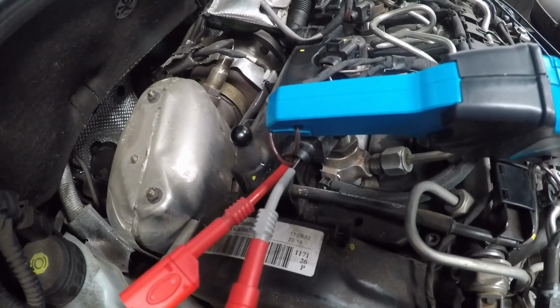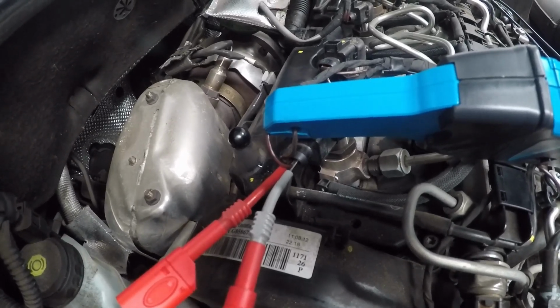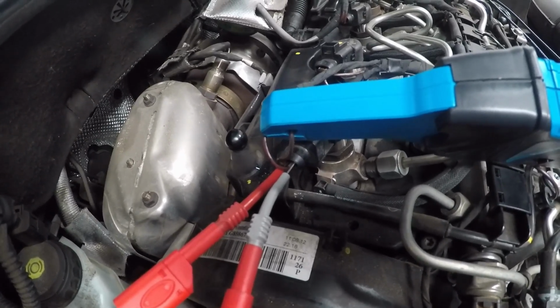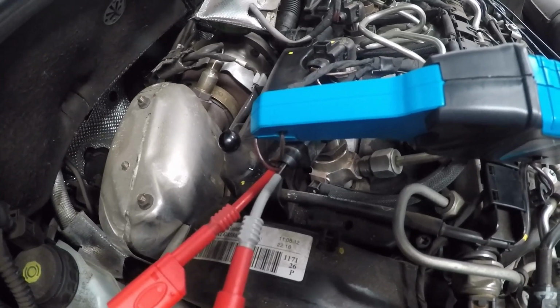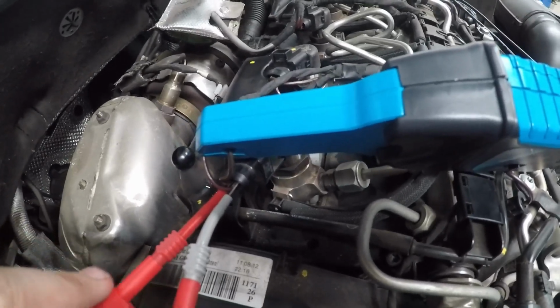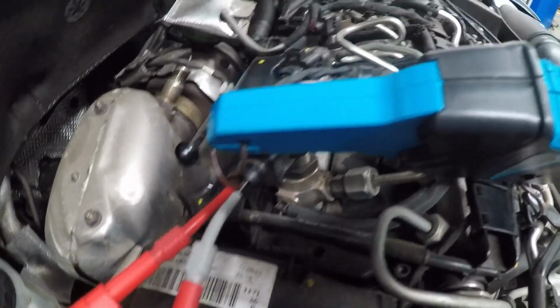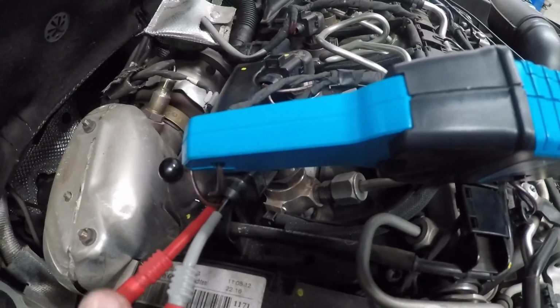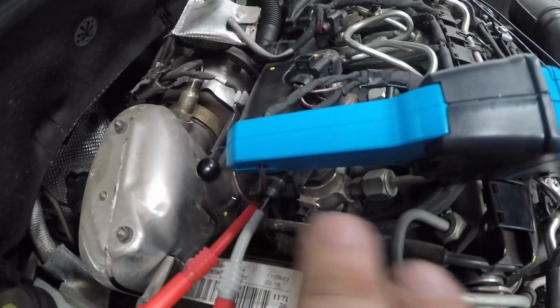There's many other ways to do it. If you've got your own way, then fantastic. You don't have to do it this way. I'm just showing you the way that I do it. So what we're going to do is we are looking for PCM command at both of these wires. The PCM controls both of these wires, and we just have a current clamp on here.